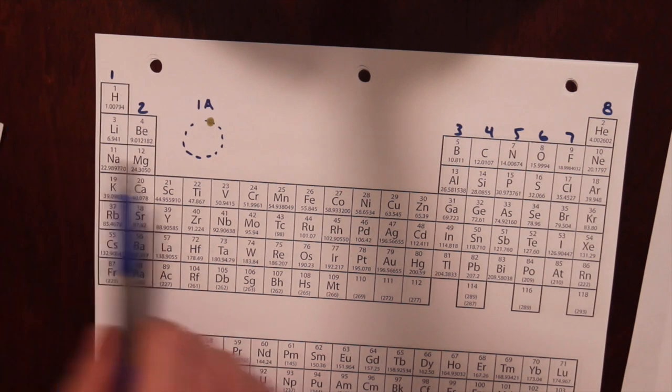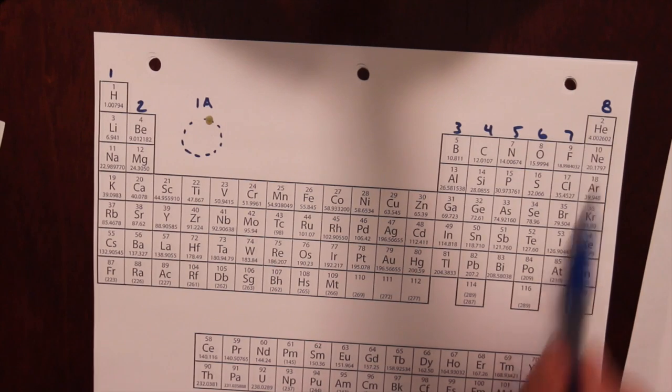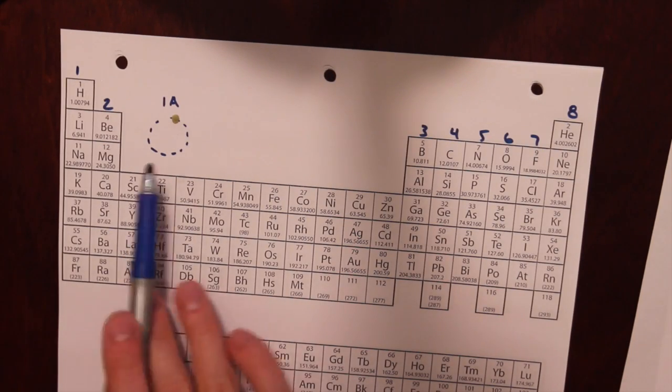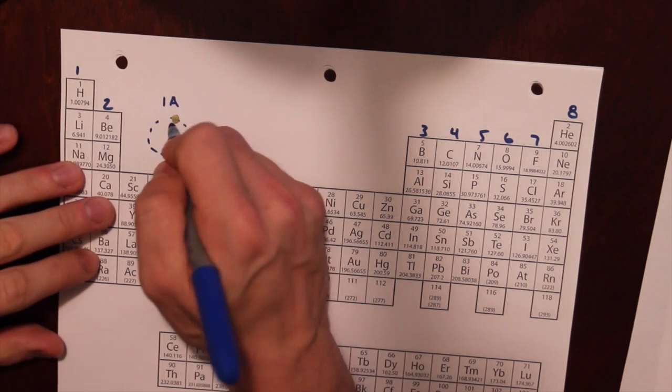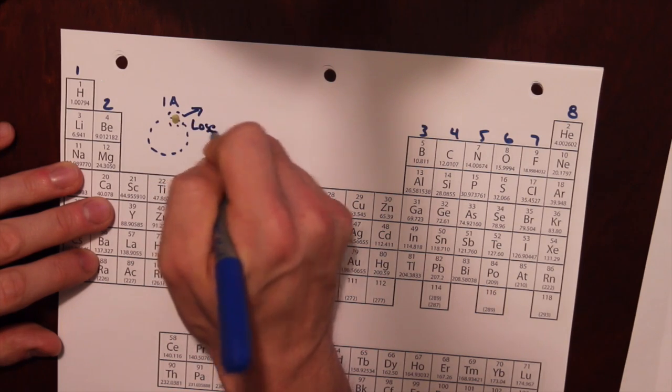Now, it wants to be noble-like. It wants to become like our celebrities of the noble gases over here. But it only has one valence electron. Now, in order to get to 8, it would have to do one of two things. It can either gain 7, or it could lose 1. It's always going to pick that lower number, so it's going to lose that electron.